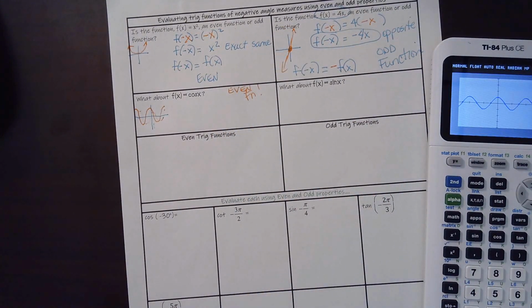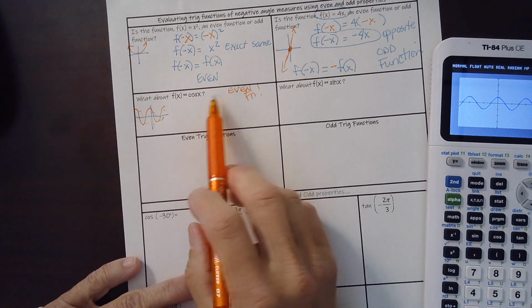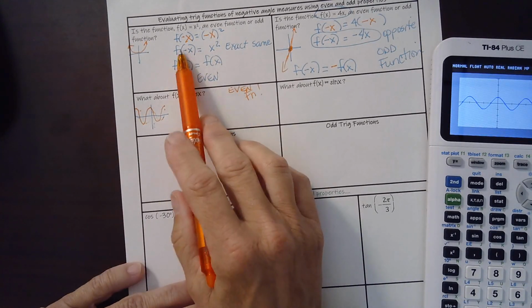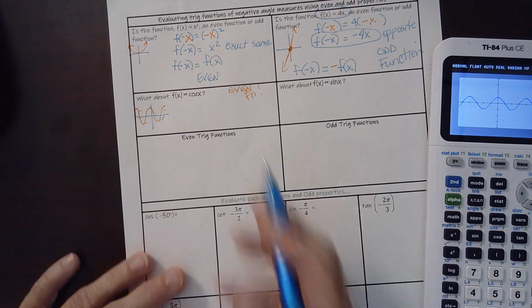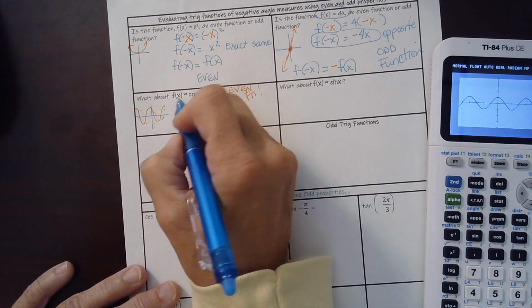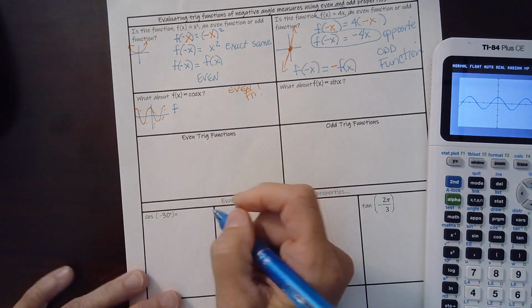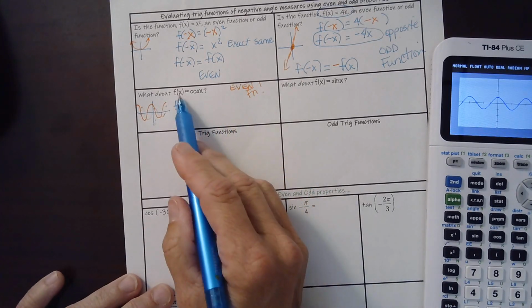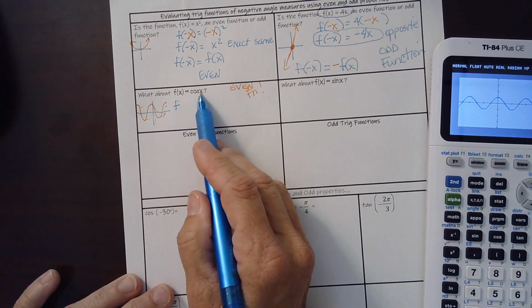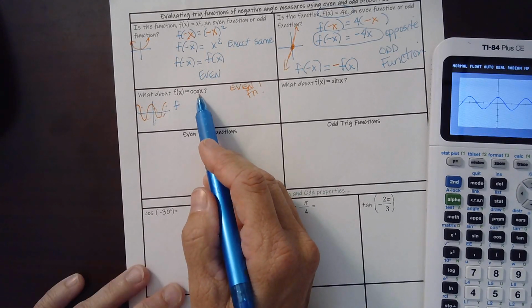I'm not going to verify this the same way I did before. Instead, I'm going to show how it works when you substitute a pair of values. Let's pick an angle measure, because with a trig function, the variable x represents an angle measure.